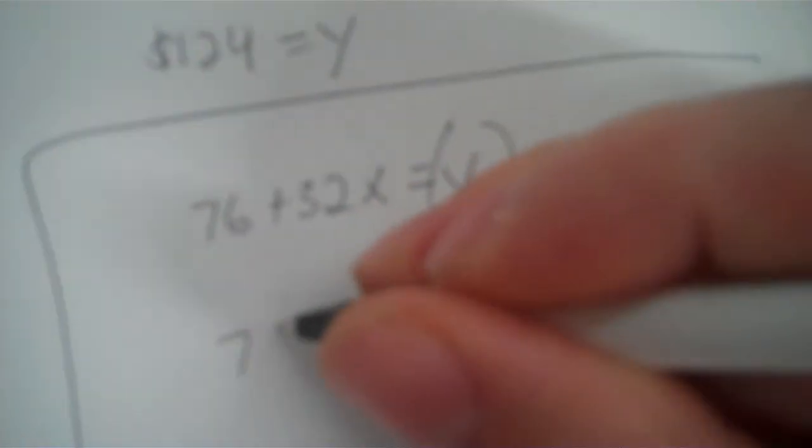And we have some money of 76. So we've got $76, 32x, and that takes us to y. So 76 plus 32x equals y. Now $124 is the substitution number, because that was what our cost was, so money's y. Let's put it in there: 76 plus 32 times x equals 124.